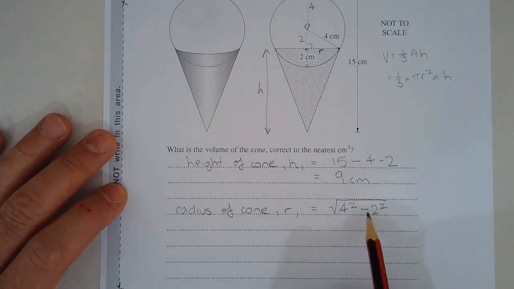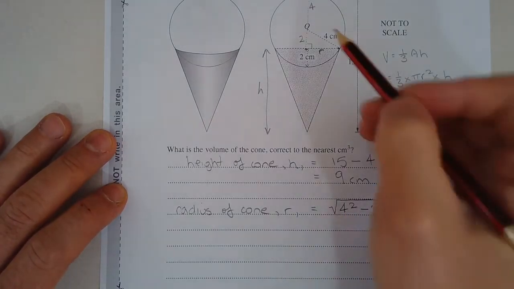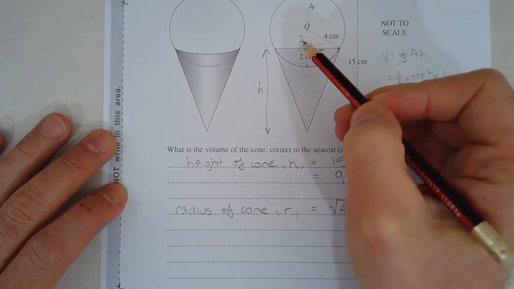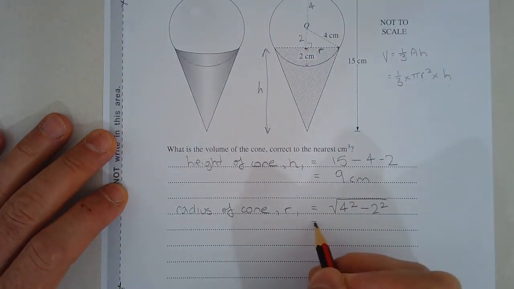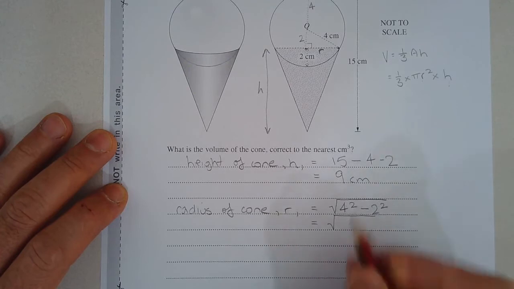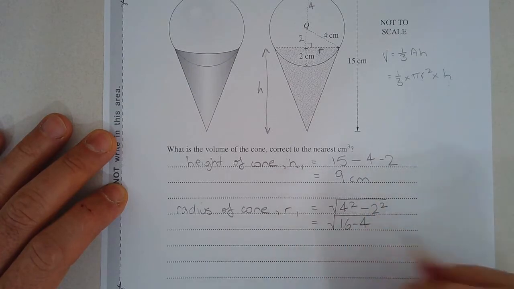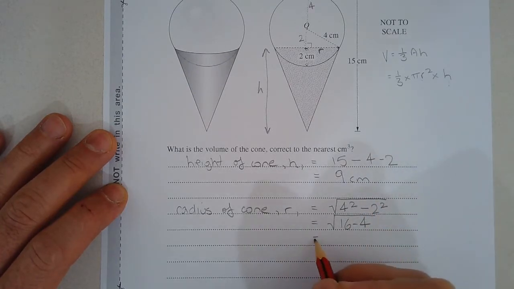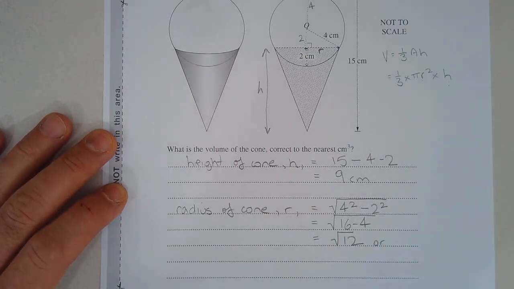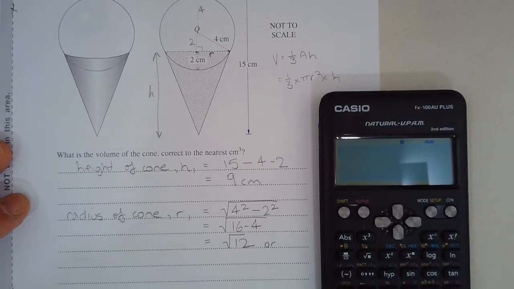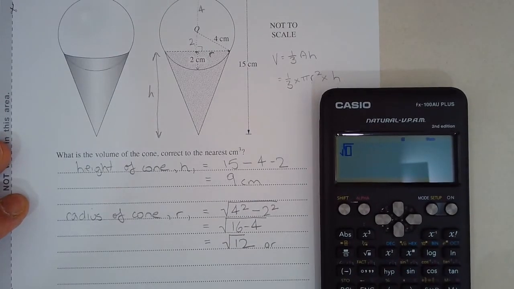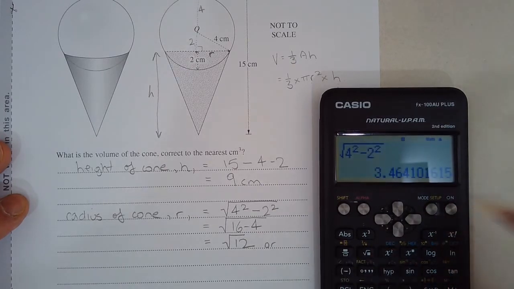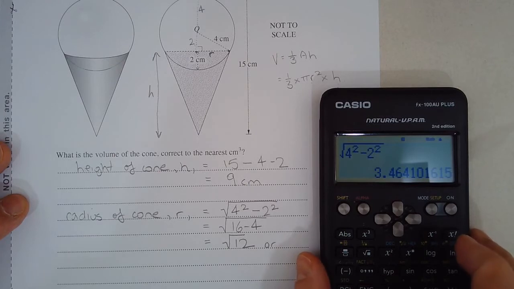So hypotenuse squared minus 2 squared, that refers to the hypotenuse and this short side here. And that's equal to 16 minus 4, which is equal to square root of 12, or if you've evaluated it directly, you could have just typed in 4 squared minus 2 squared, and you get 3.4641. I might just write a few decimal places there.